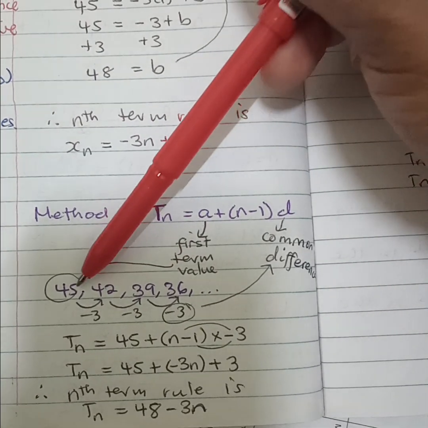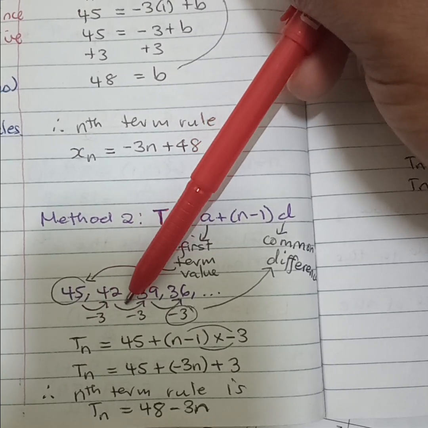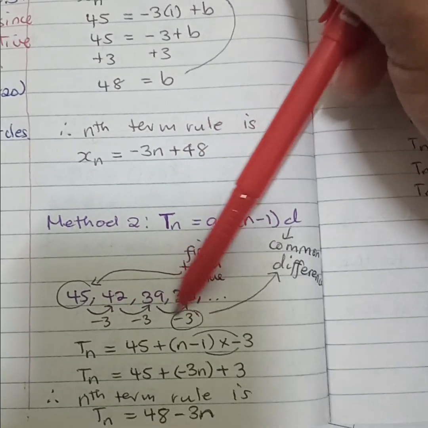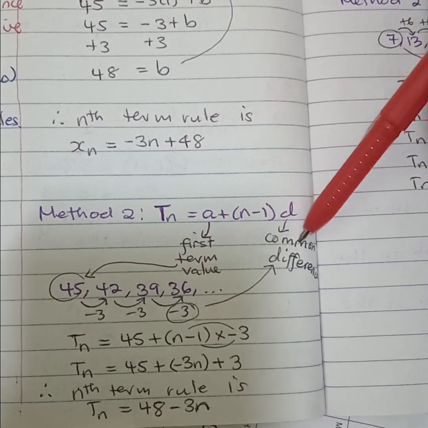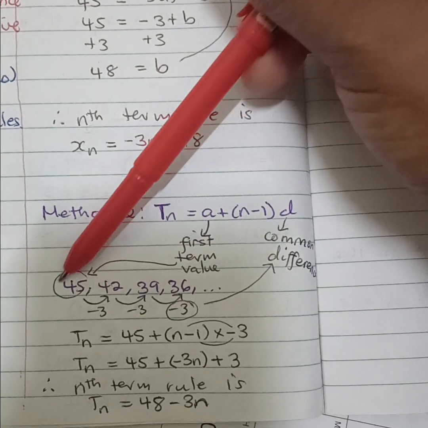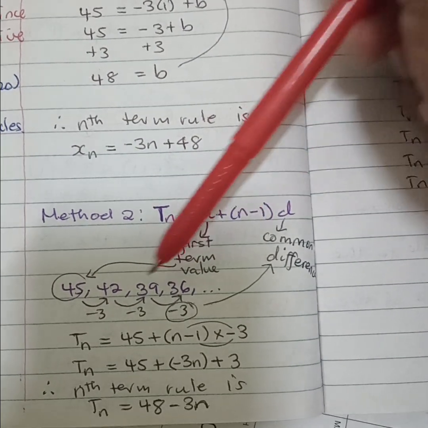So let's see. From 45 to 42, we have a minus 3. From 42 to 39, minus 3. So we are minusing 3 all the time. And that's our common difference. Our first term is a 45. So just plug it in place of a and d.